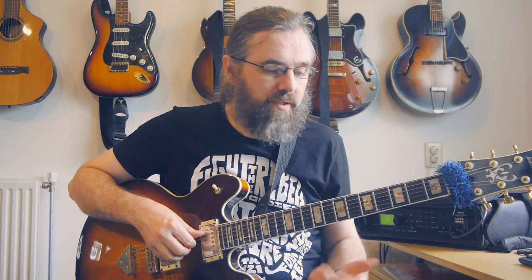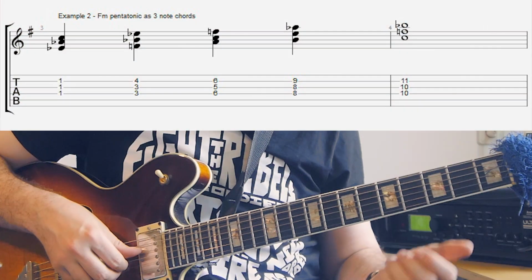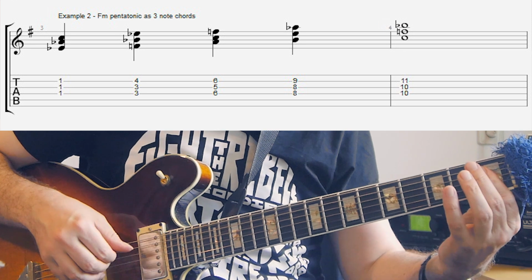The D7 altered scale is the same as E flat minor melodic. And there's only one pentatonic scale that you can find in a minor melodic scale, and that's F minor melodic. So we get these chords.